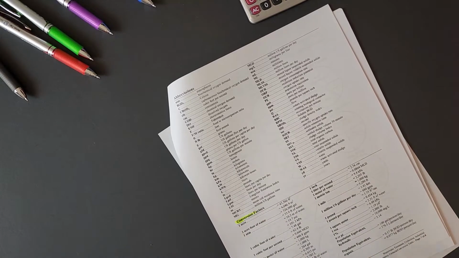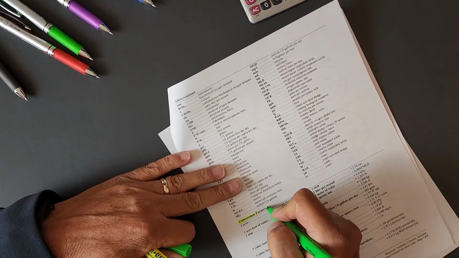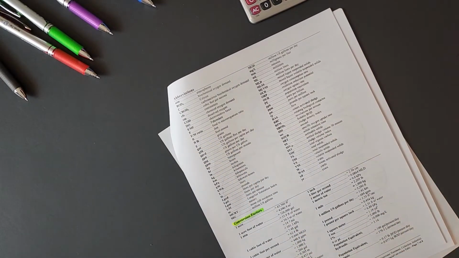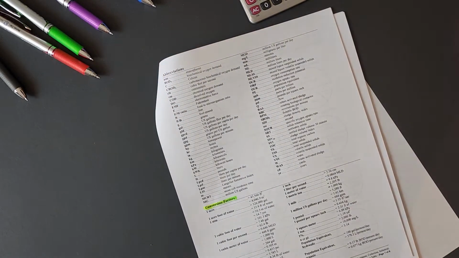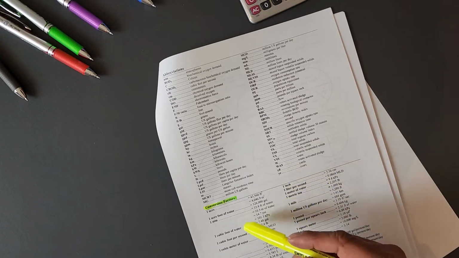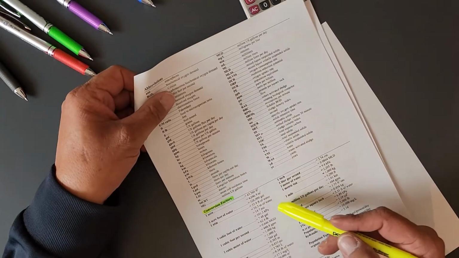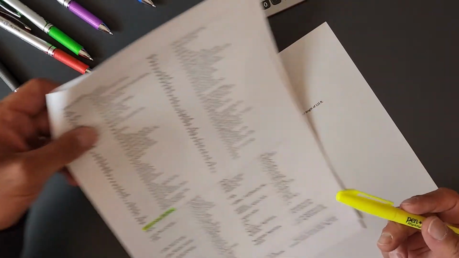These are our conversion factors. These are very important to understand. So what are we looking for? 1 cubic foot of water equals 7.48 gallons.